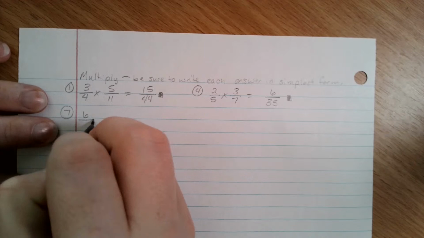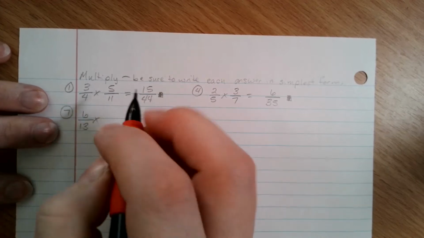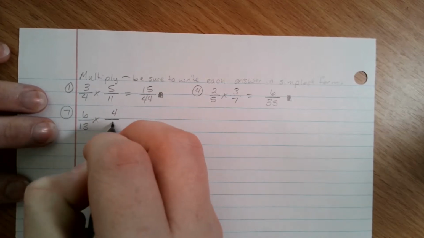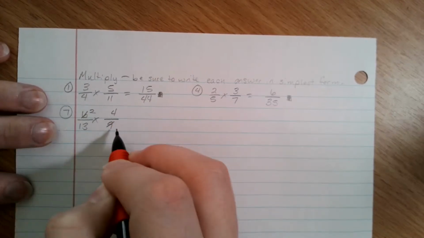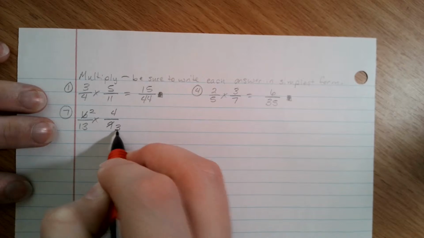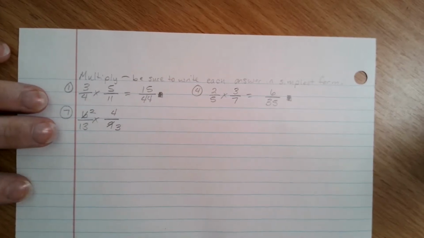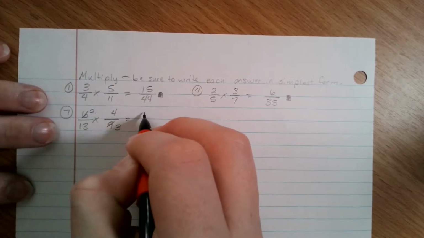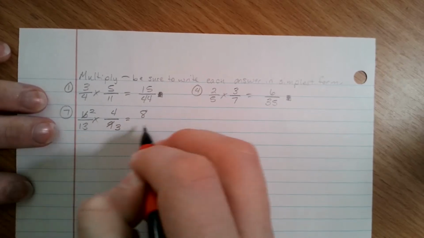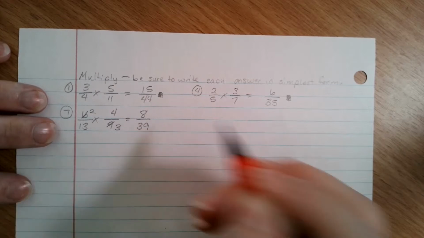7, we have 6/13 times 4/9. Now 6 and 9 both have a 3 in common. 3 can fit into 6 twice. 3 can fit into 9 3 times. 13 and 4 have nothing in common. We have to leave those as is. So 2 times 4 is 8. 13 times 3 is 39.